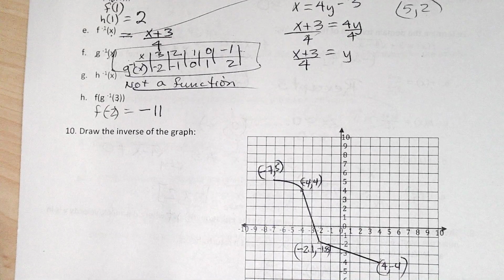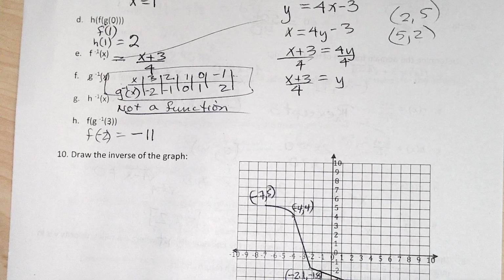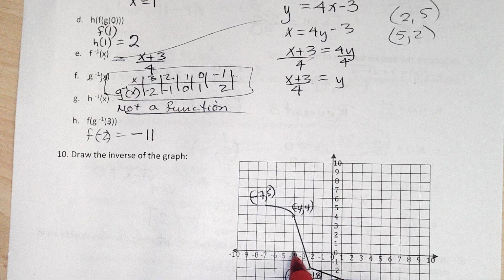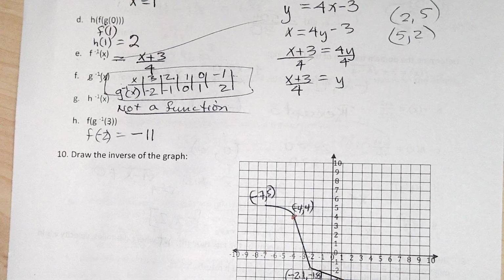So now the inverse, I'll start here. 4, negative 4 switched is negative 4, 4. So this point gets put up there. This point, negative 2.1, negative 1.8, goes to negative 1.8, negative 2.1, almost the same place.